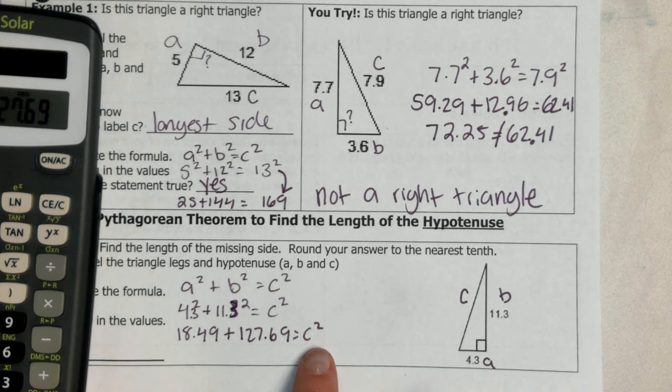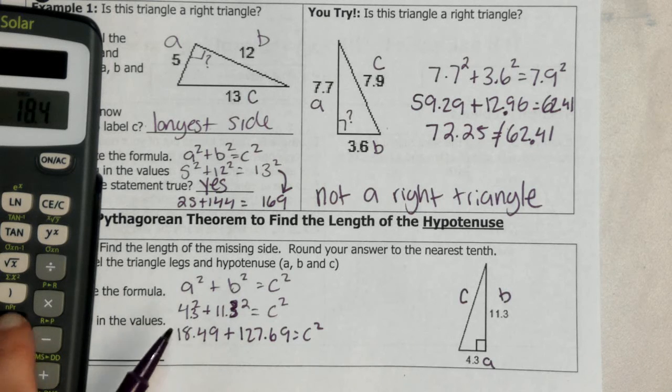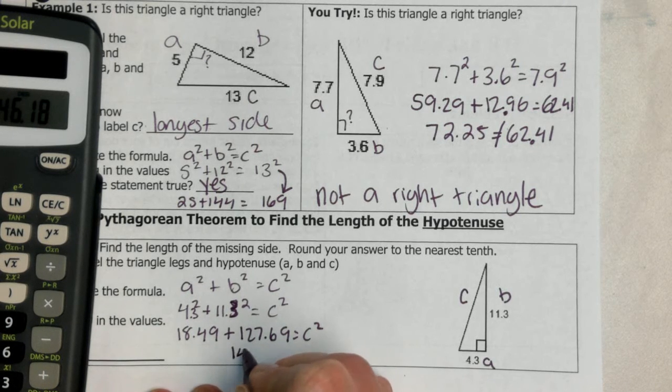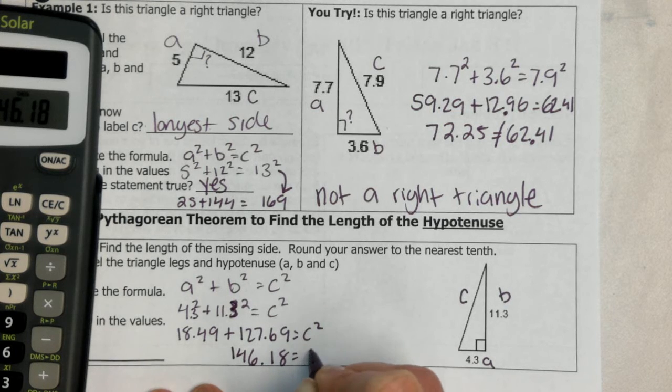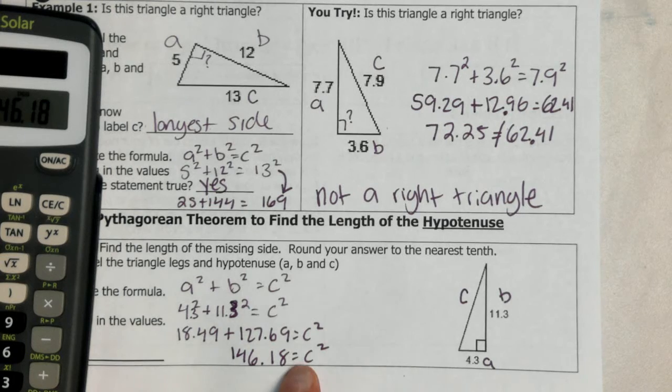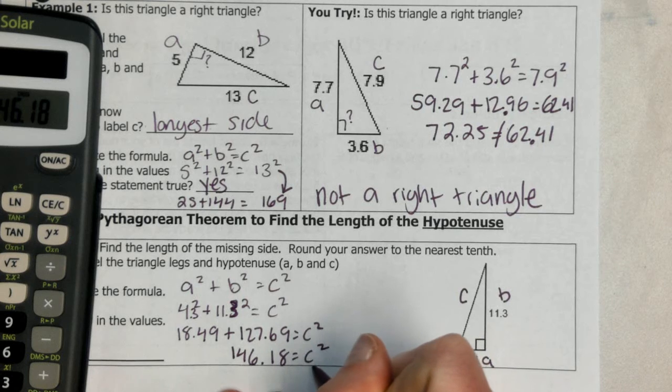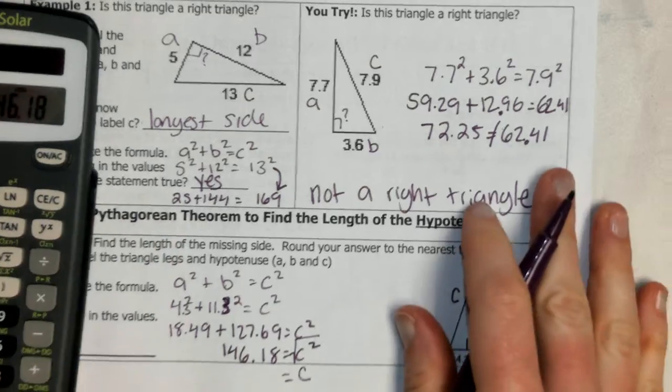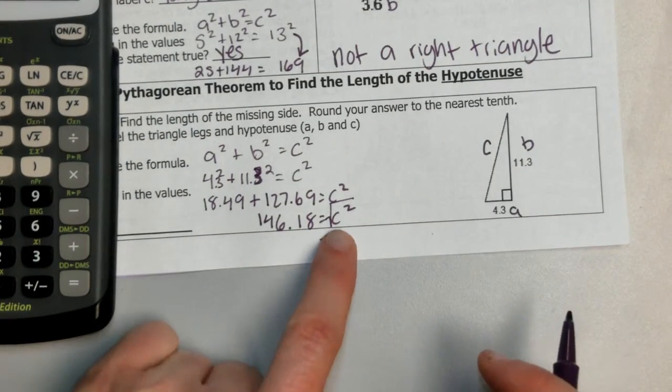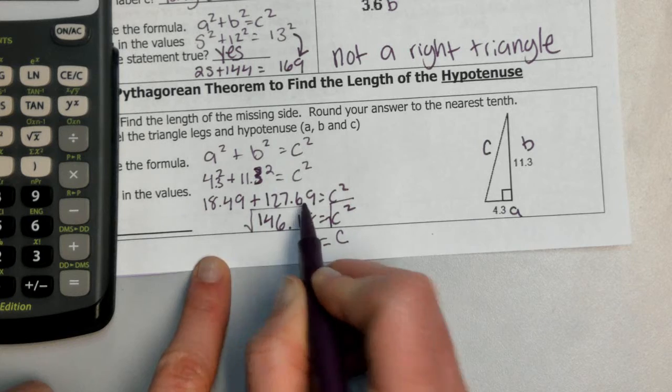So I've squared everything that I can. We can't square C squared yet, so now I need to add these numbers together. And you get 146.18. And does anyone know how you get C by itself? Go ahead. Take the square root. The square root of C squared is just C. Whatever you do to one side, you have to do to the other side. So if you square root one side, square root the other side.